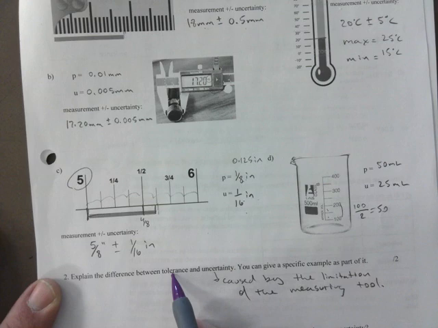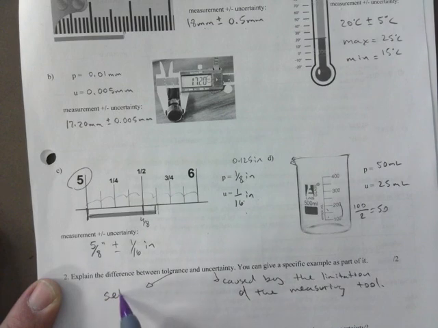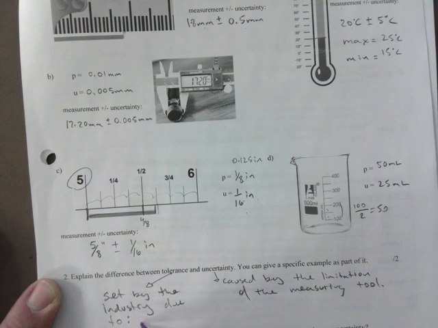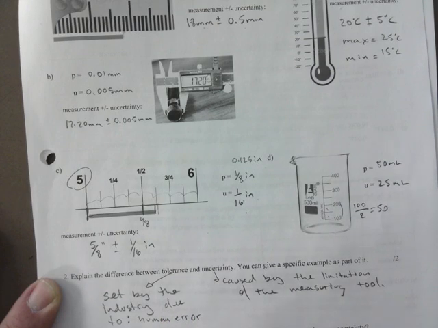The smaller the precision, guys, the smaller that number, the more precise that instrument is. So it's kind of counterintuitive. But a tolerance is set by the industry, due to human error, equipment malfunction, etc.